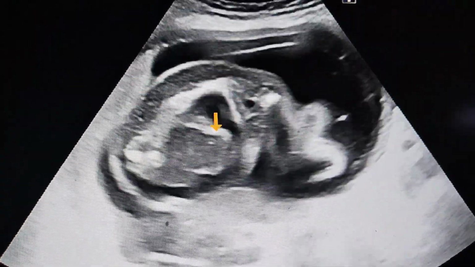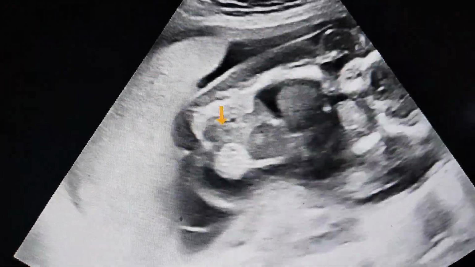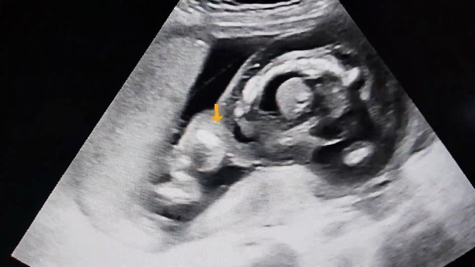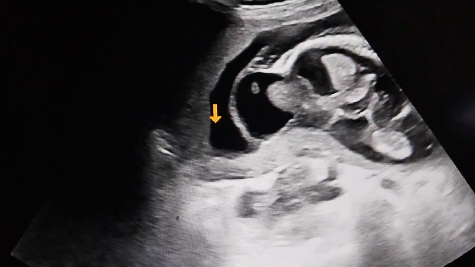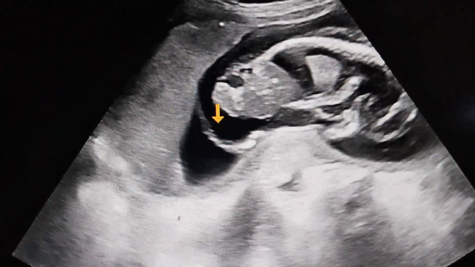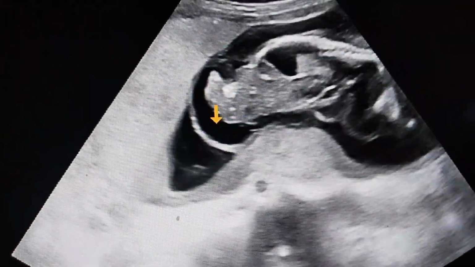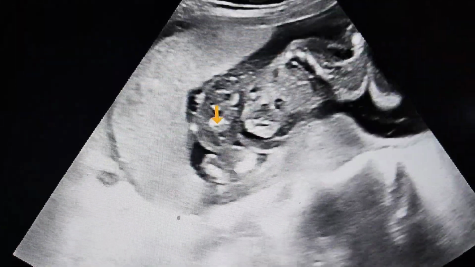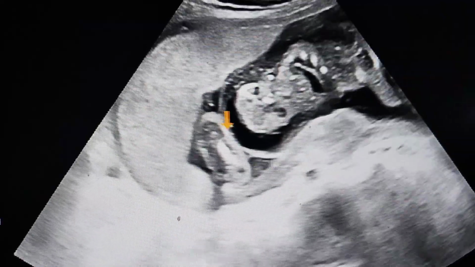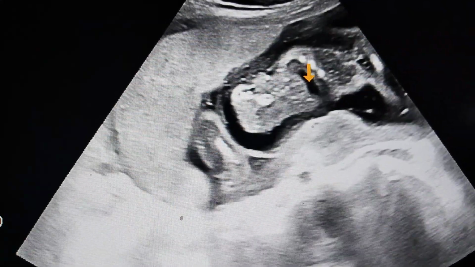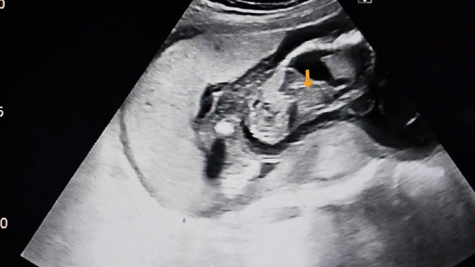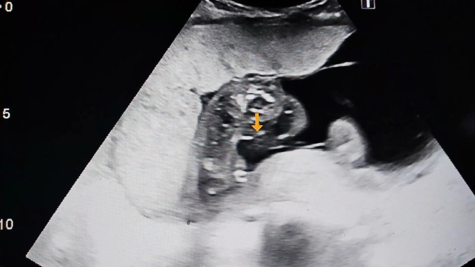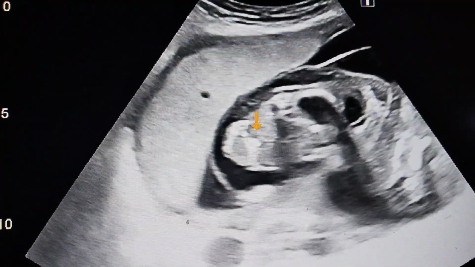And now we are going downward to see the abdomen of the fetus. So this is the abdomen, and this is the ascites. So we can say that this is a case of Hydrops fetalis.